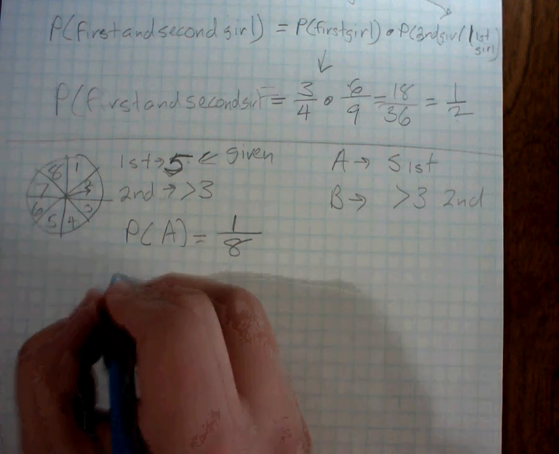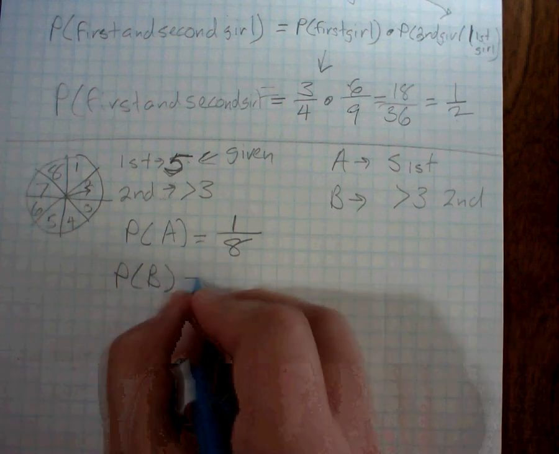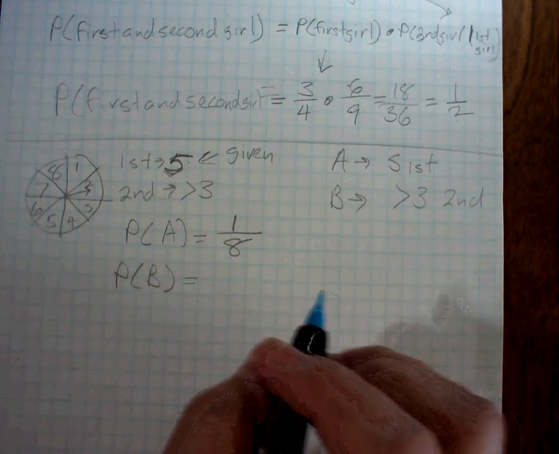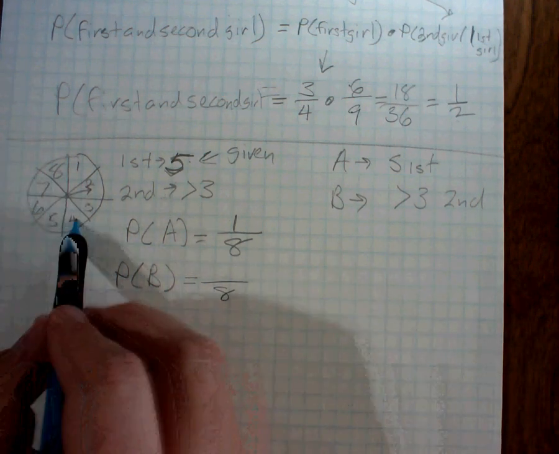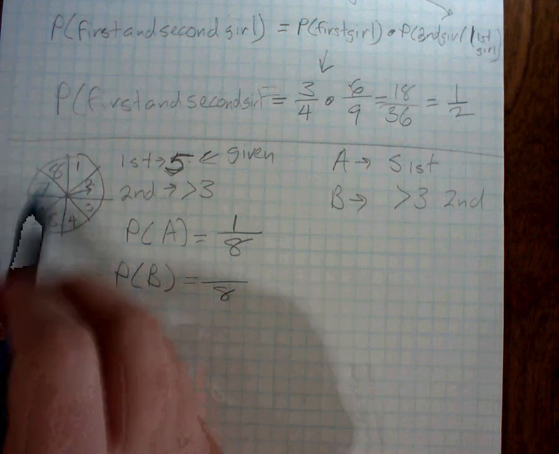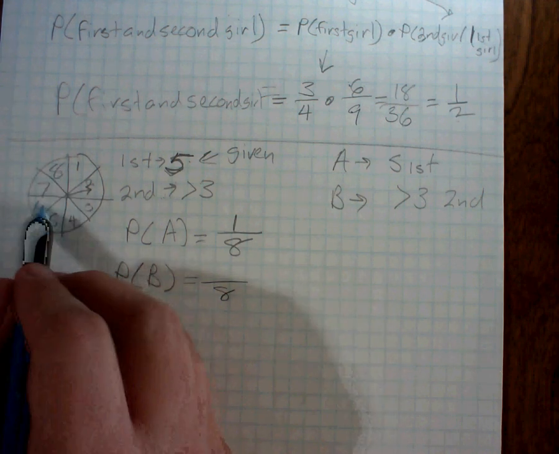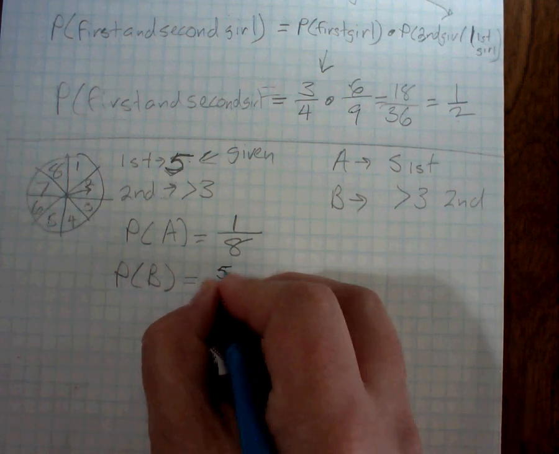Now the probability of me getting greater than 3, again, I've got 8 possibilities. Let's count. 4 is greater than 3. 5, 6, 7, 8. So all these numbers are greater than 3.